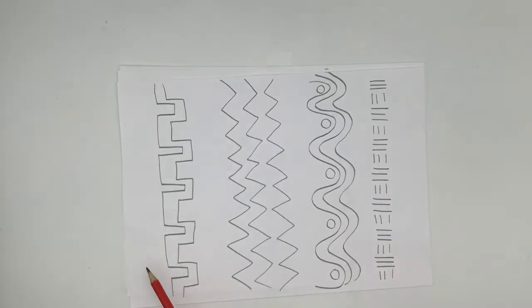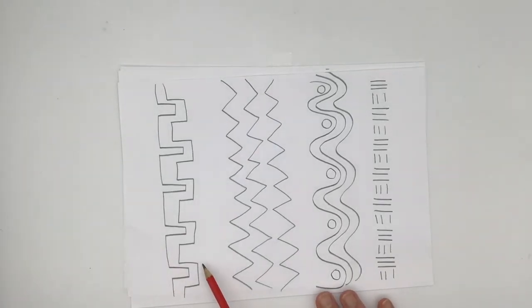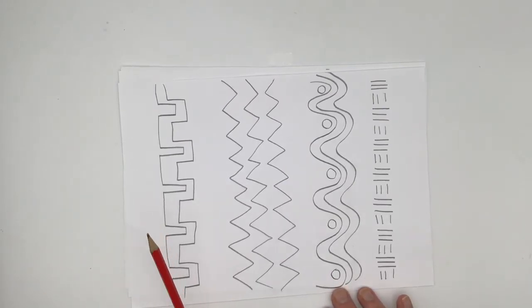So once you've done quite a few of these different ones, you can have a little think about which is your favourite, and you can decide which one you would like to cover the whole sheet with. So I'm going to turn my sheet over, or I could start on a new sheet if I wanted to, if you've got paper there. So which one would be your favourite?